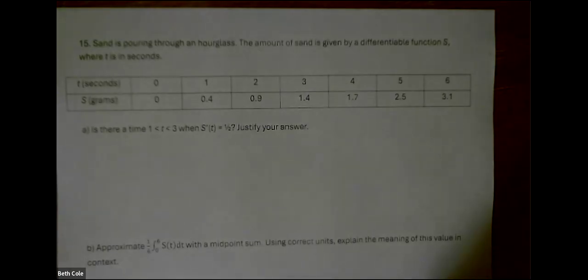Sand is pouring through an hourglass. The amount of sand is given by differentiable function S, time is in seconds. So we have grams of sand and we have seconds. Is there a time from 1 to 3 when the derivative is a half? Justify your answer.